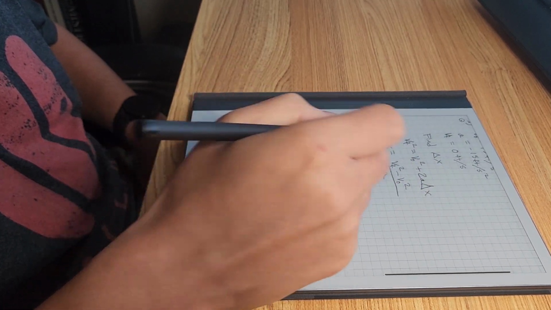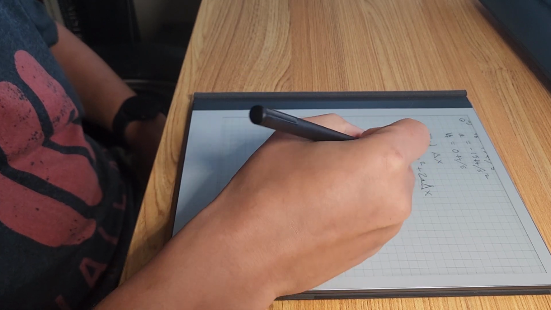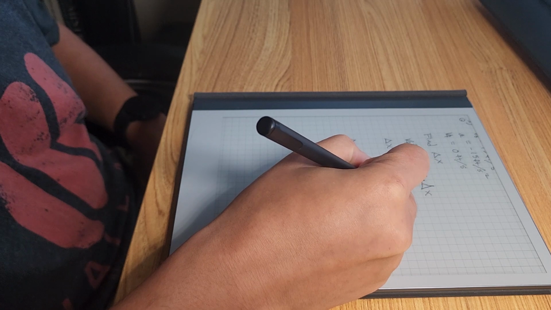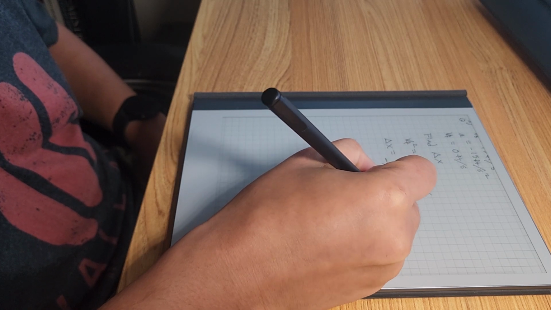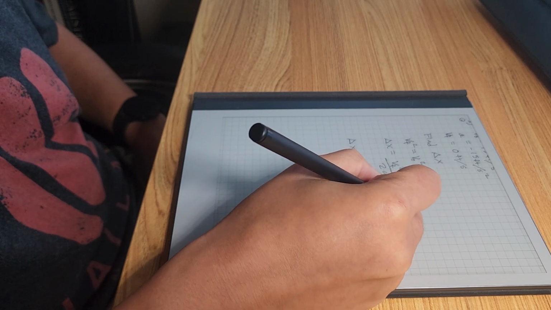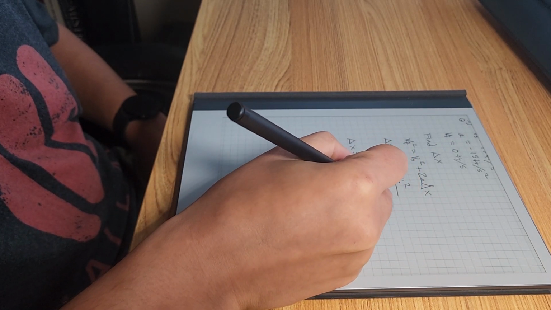So then we can plug in our values. We know that delta x is going to be equal to the final velocity being 0 feet per second squared minus the initial velocity of 75 squared, over 2 times negative 15.